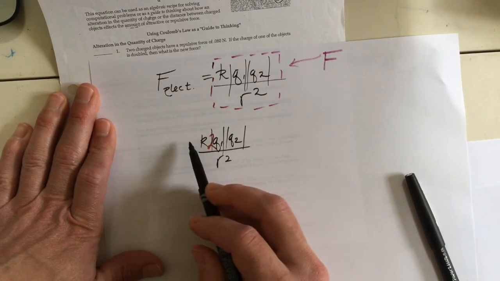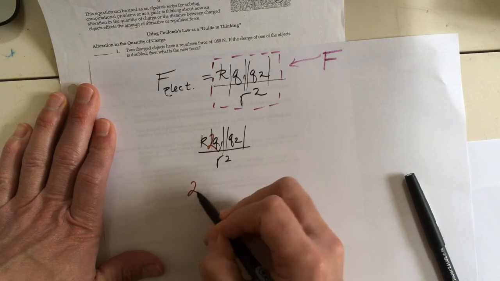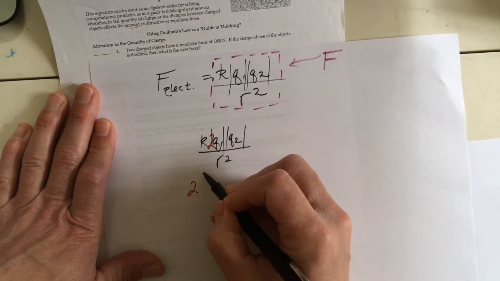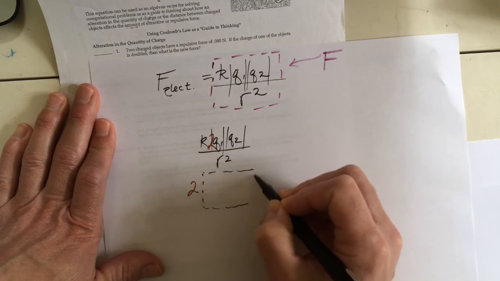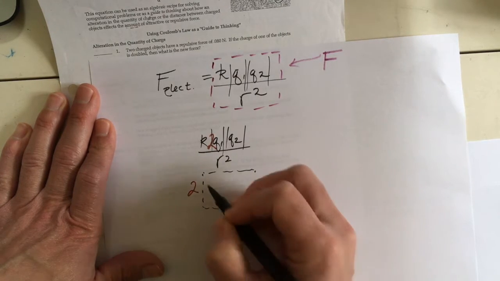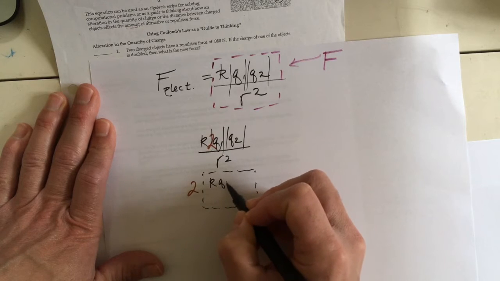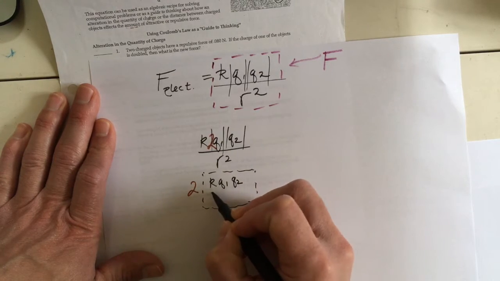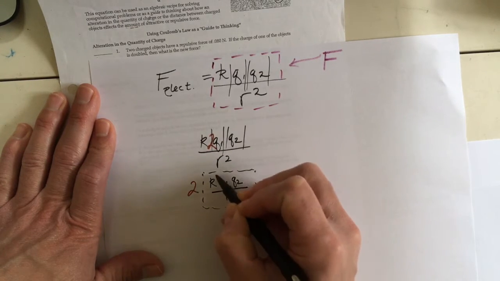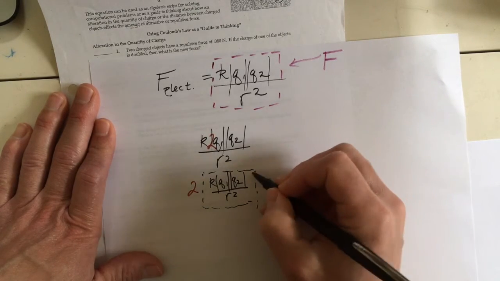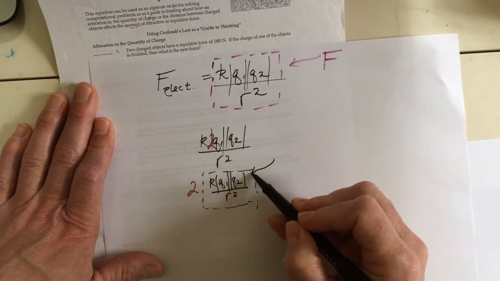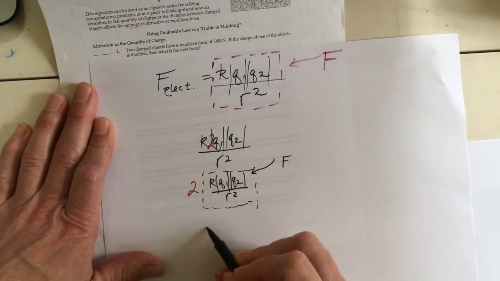Then I can bring that 2 outside, and really that's all that's changed. What I left behind here is equal to F. So this is F right here, so my answer would be 2F.